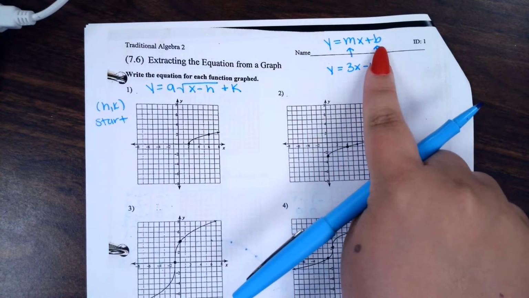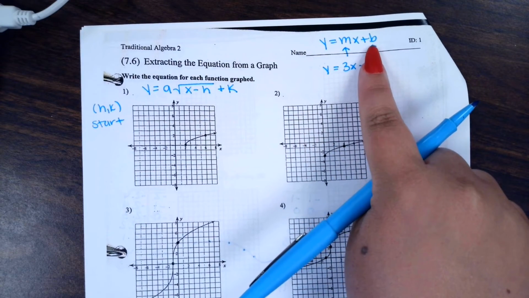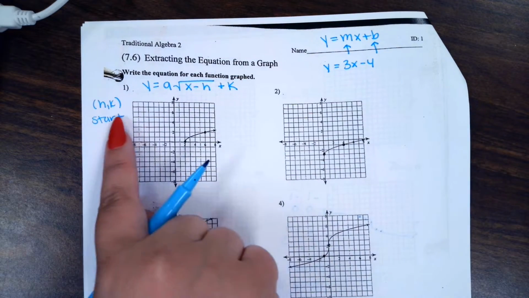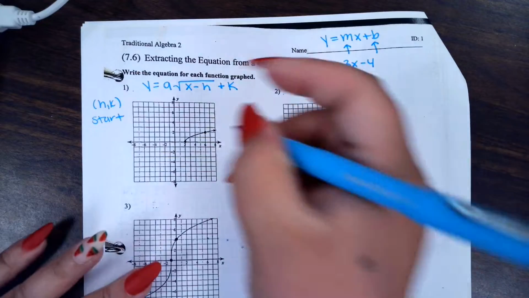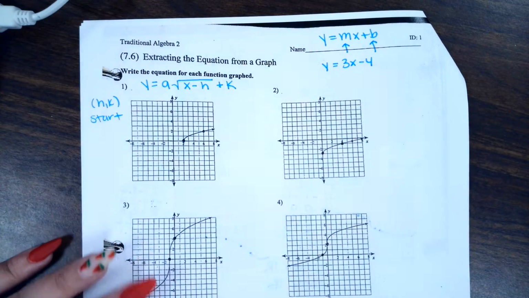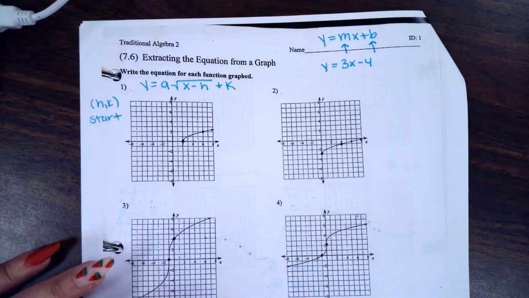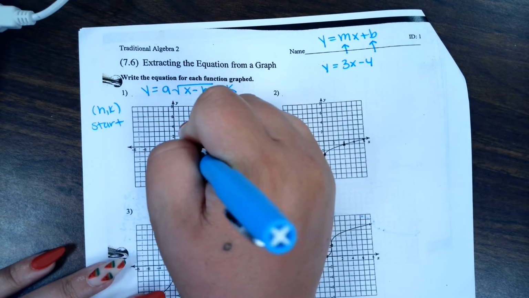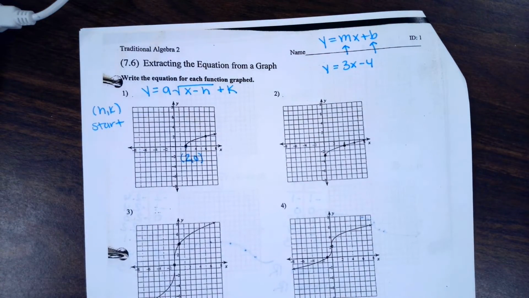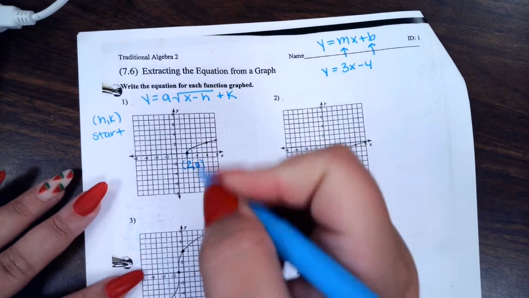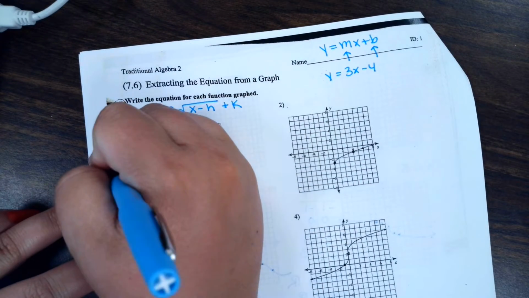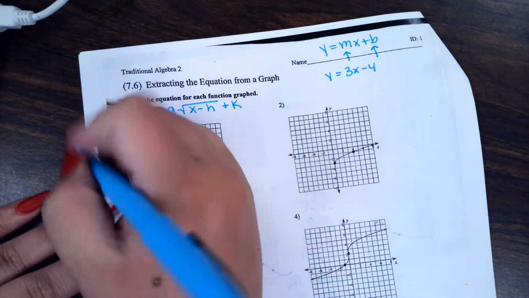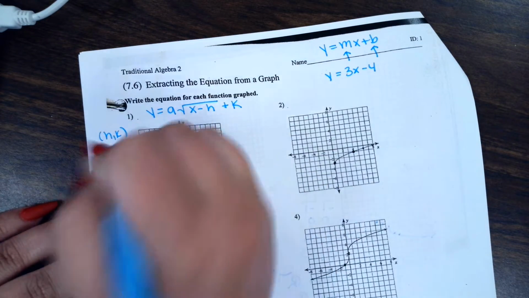So when we're graphing lines, that's kind of like our b. We can look at the graph and figure out what our b is. Here we can look at our graph and figure out where it starts. In this case, our graph starts right there. The coordinates of this point is (2, 0). So that means our h is 2, our k is 0.